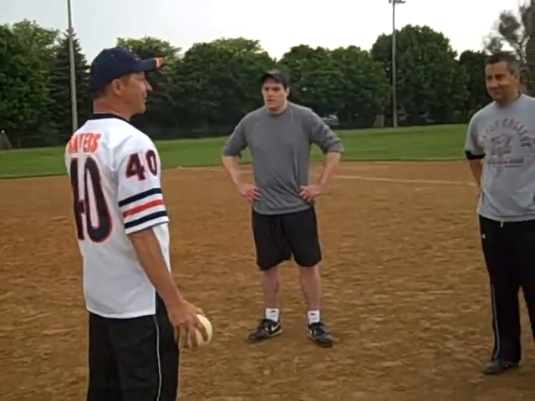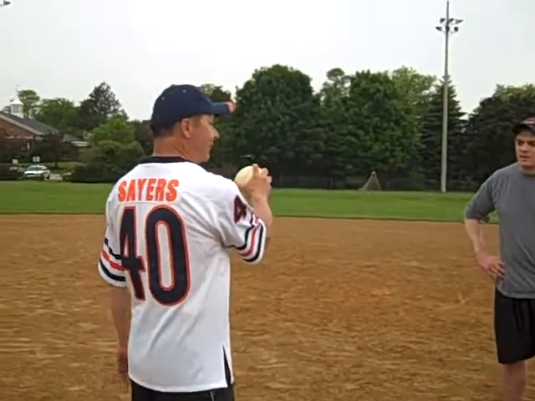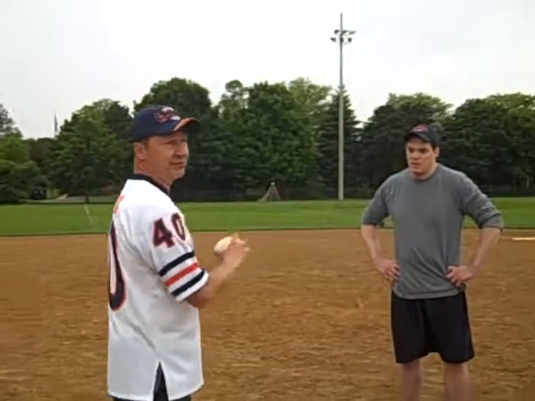So what do you do? Run at him. The intention is you're not going to make any throws. You're going to run at him until he commits himself, and then you throw. Same thing with a rundown.